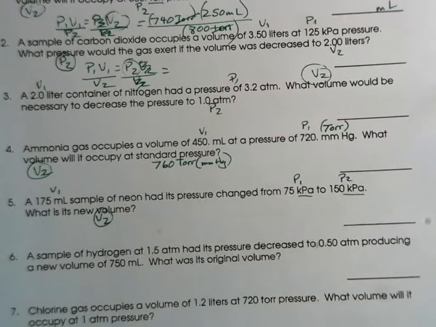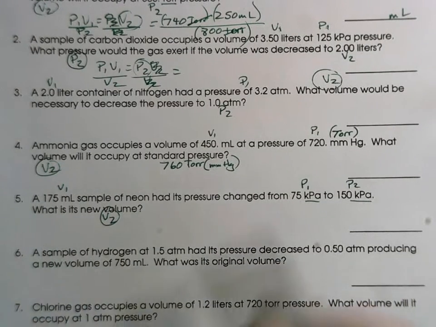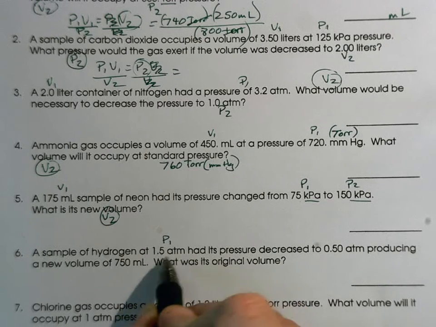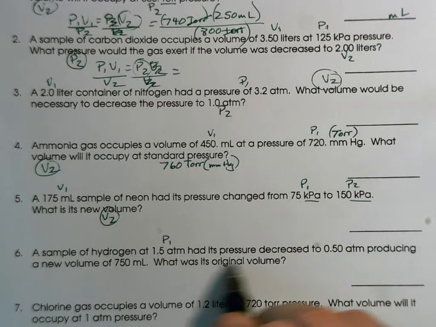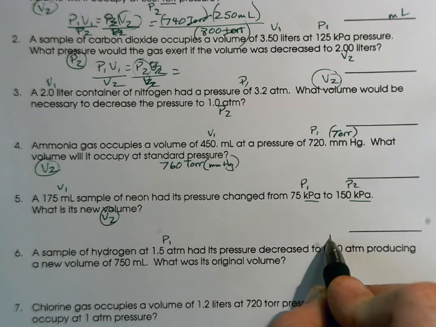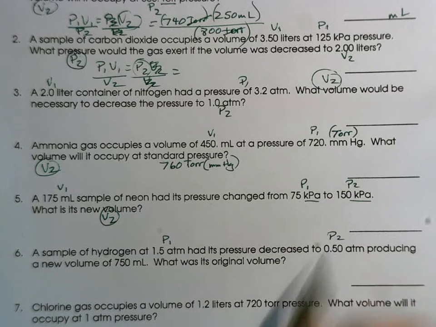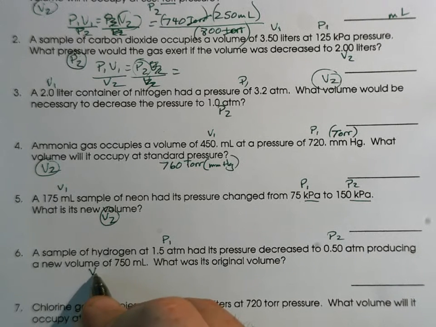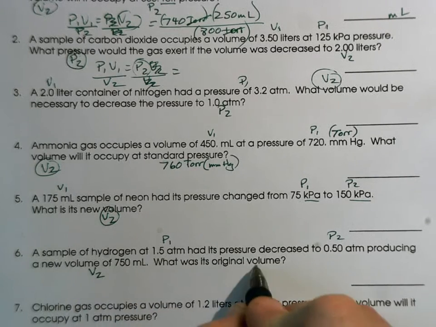Number 6, let's see if there's anything troublesome here. This is pressure 1, 1.5 atmospheres, and the pressure was decreased to half an atmosphere, so that's pressure 2, producing a new volume. If it's a new volume, that's going to be volume 2. What was the original volume? So now we're looking for volume 1.